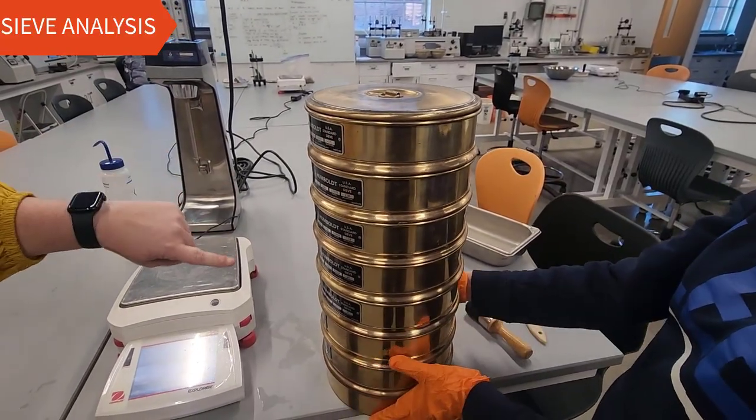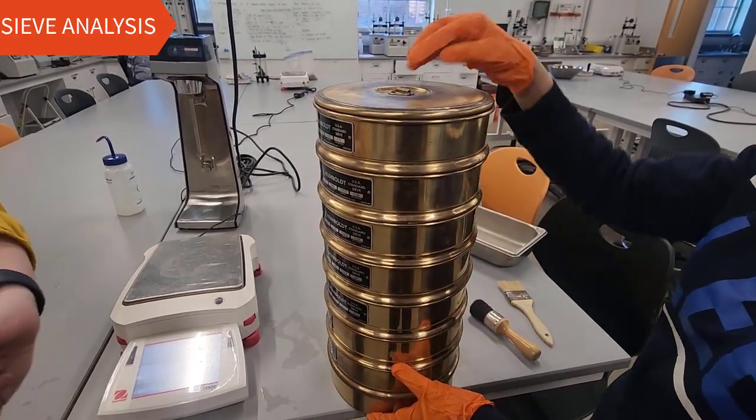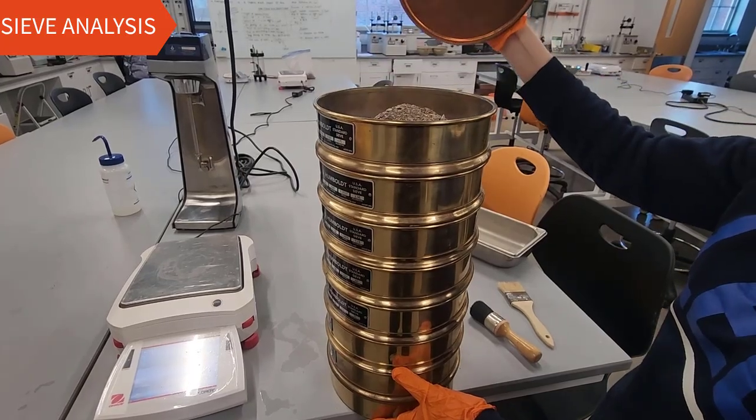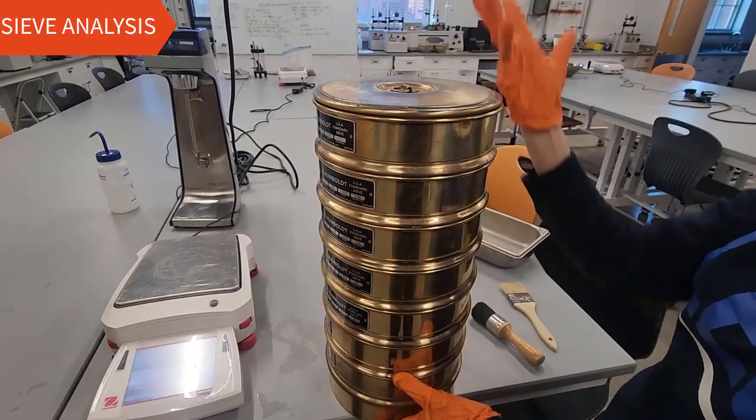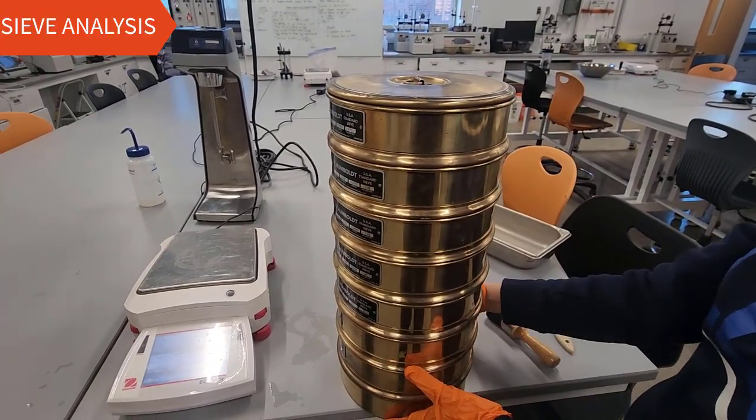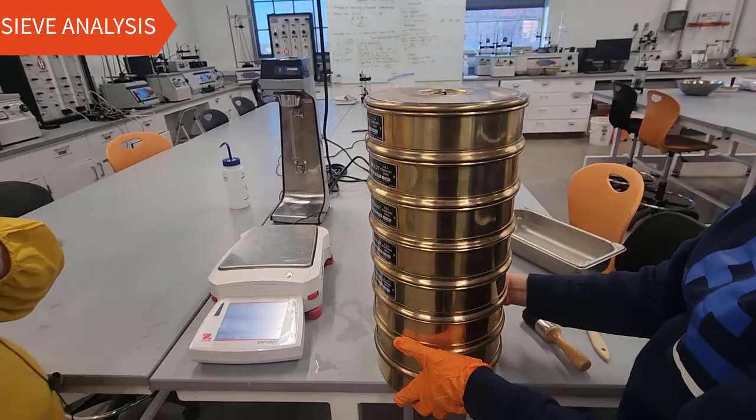You place all of the soil from your tare into the sieve stack. Be very careful when you pick it up. Hold it on the top and the bottom so it doesn't scoot out the sides. And then we're going to travel over to the sieve shakers.